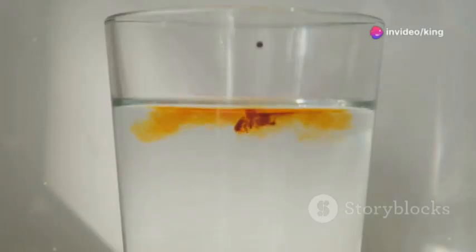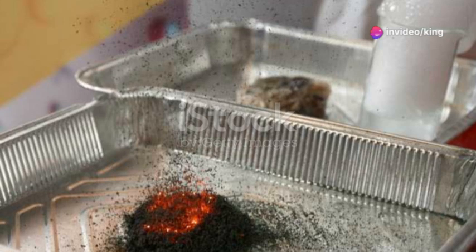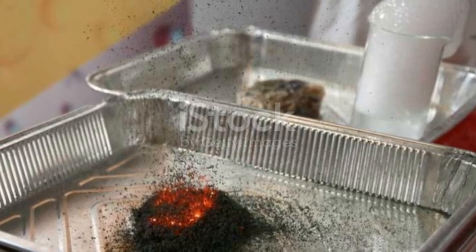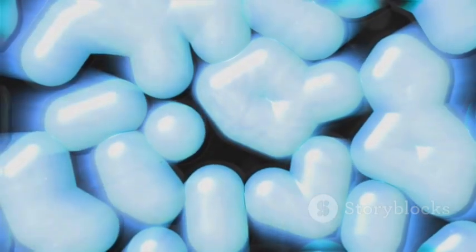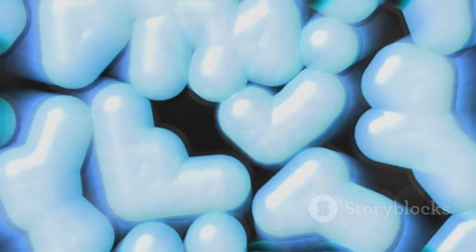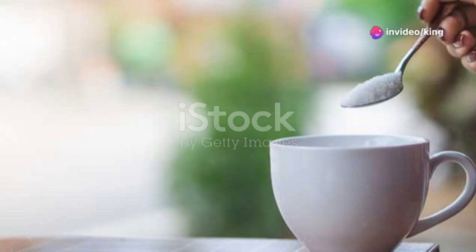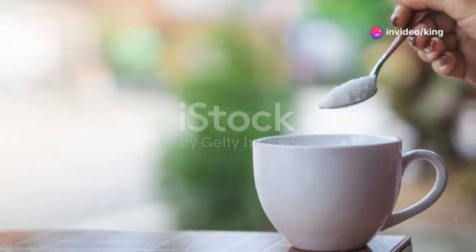Solvation is essential for many chemical reactions. It allows reactants to come into contact with each other, which is necessary for them to react. It also helps to stabilize charged particles, preventing them from recombining. So next time you stir sugar into your coffee, remember the amazing process of solvation at work.